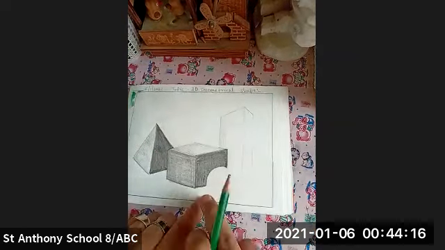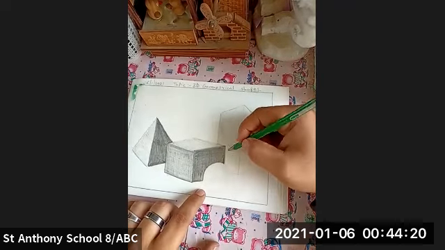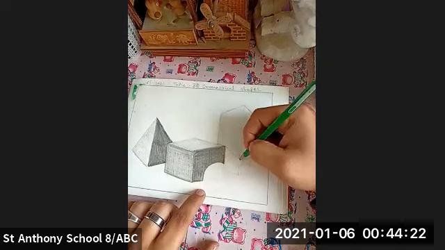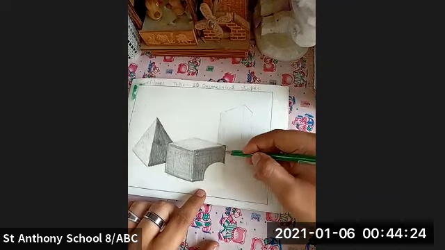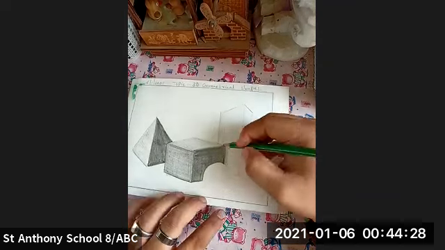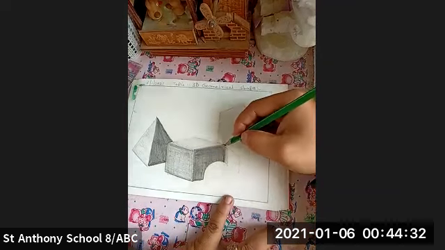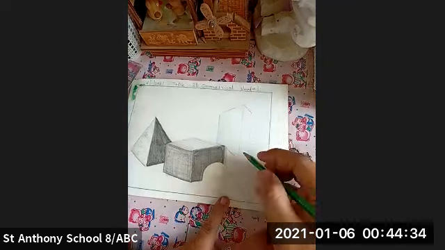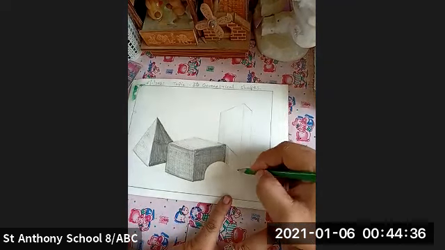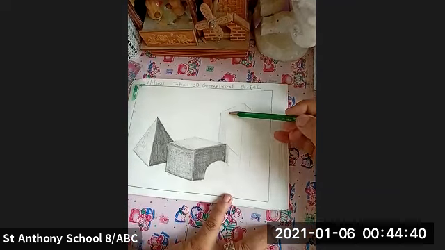But as you can see, there is a cube over here. So the shadow of the cube will be falling over here. So in this part, it will be a bit darker in shade, because the shadow of the cube is falling over here. So we are going to make a line over here in this part, and it will be darker in shade. So this part will be lighter in shade.